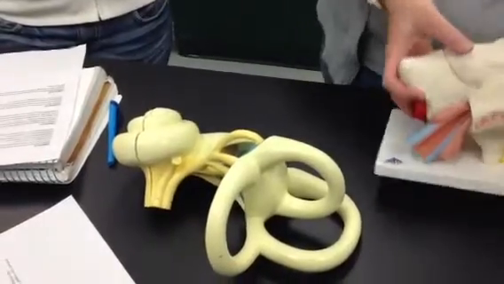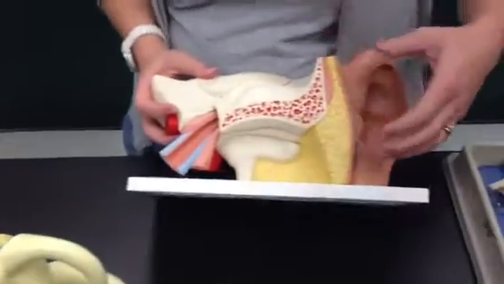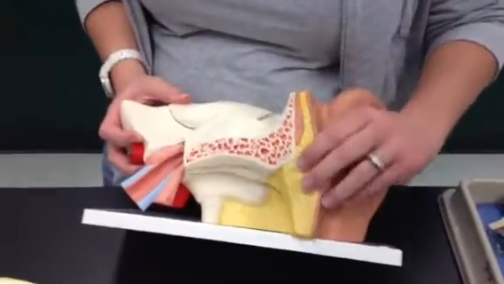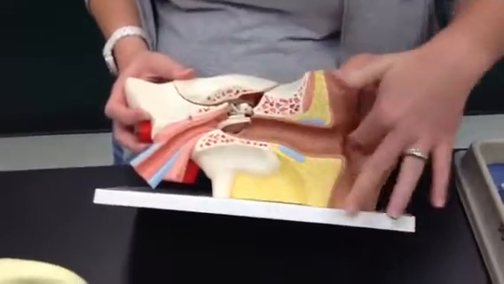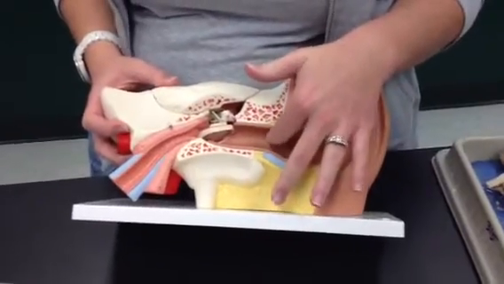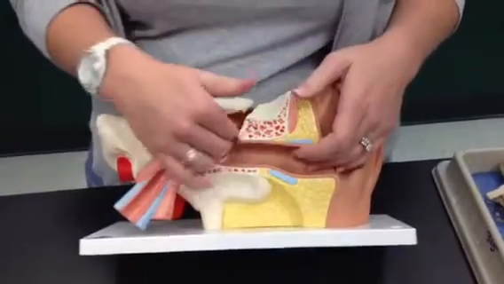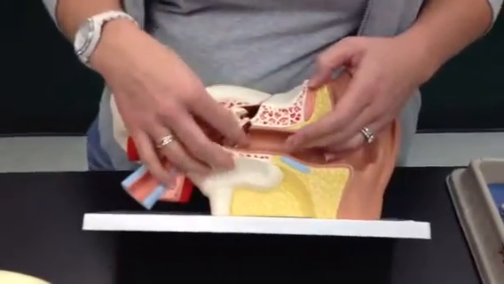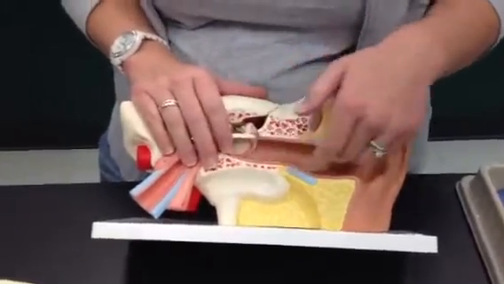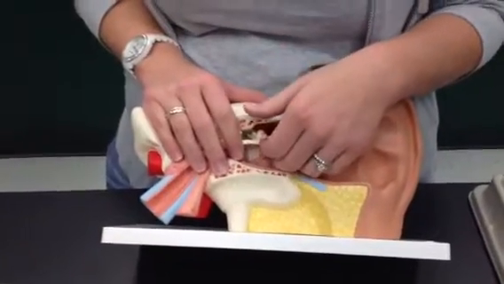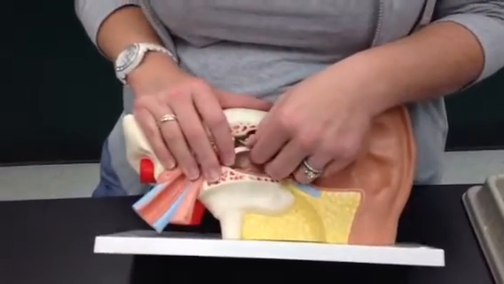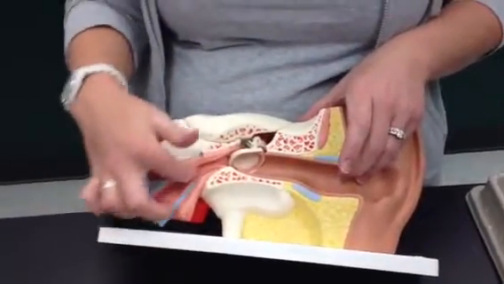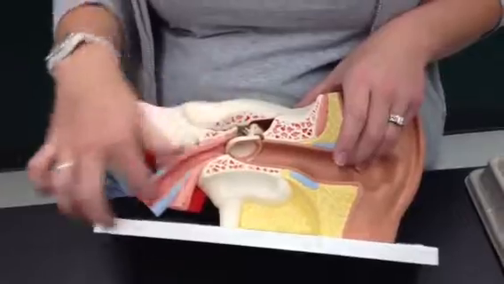Okay, now what is this called? The outer ear, right? What is this? Lobule, right? And then what is this? The external. I know it's inside, but because it's the outer part, it's the external. So it's the external acoustic or auditory meatus. Auditory canal, yeah. But don't get confused, because this is the auditory tube or the eustachian tube, right?